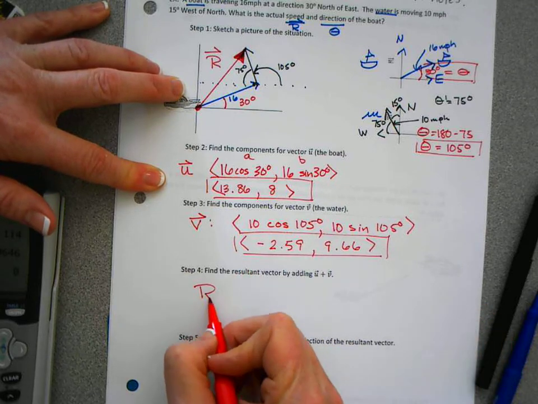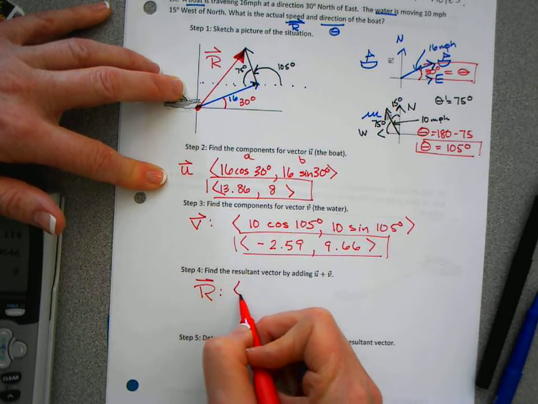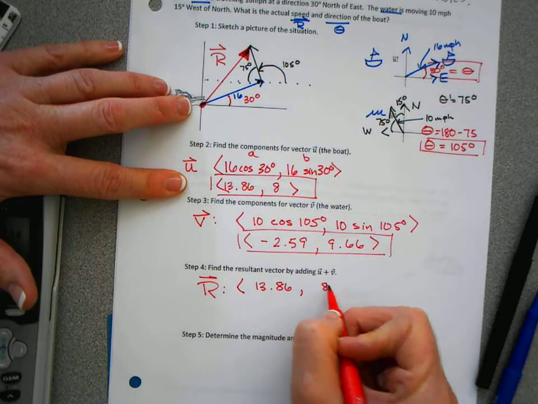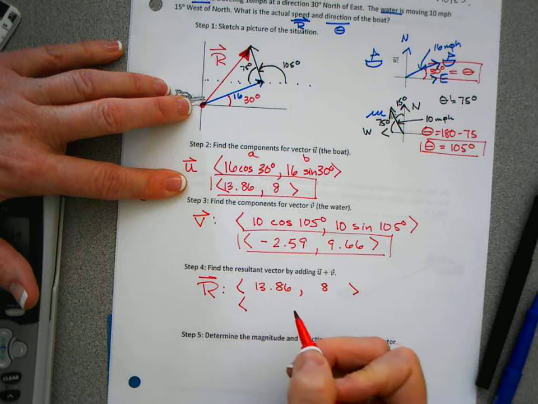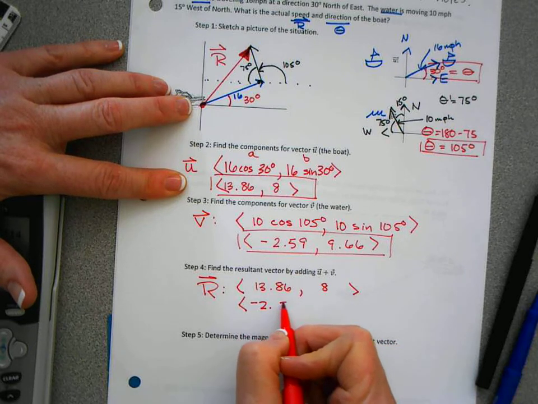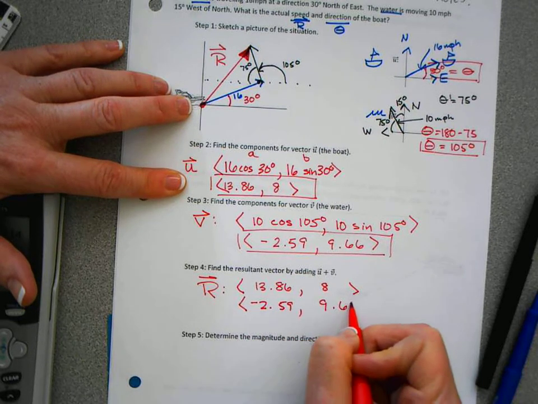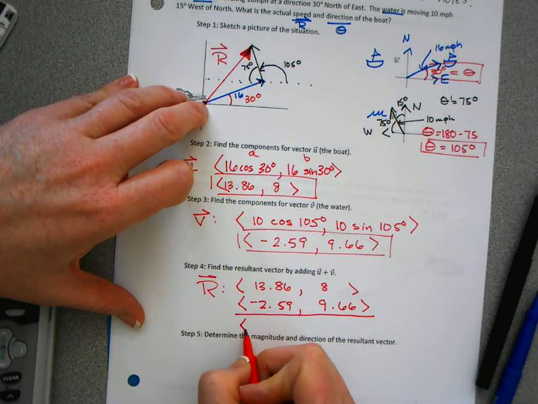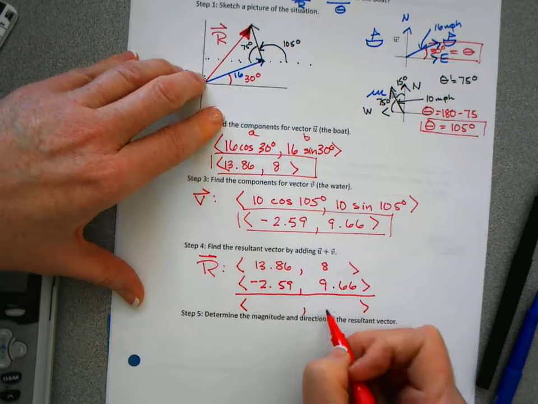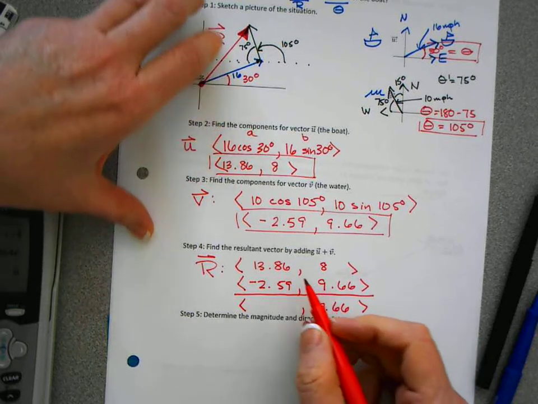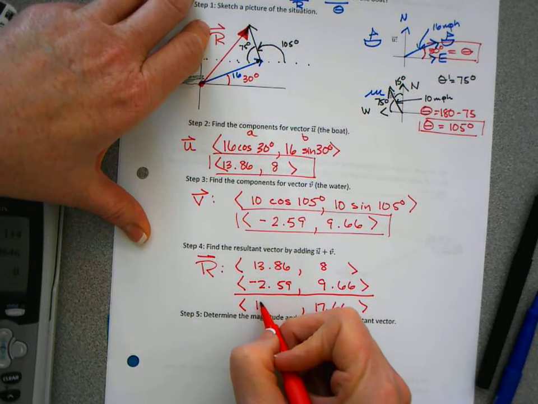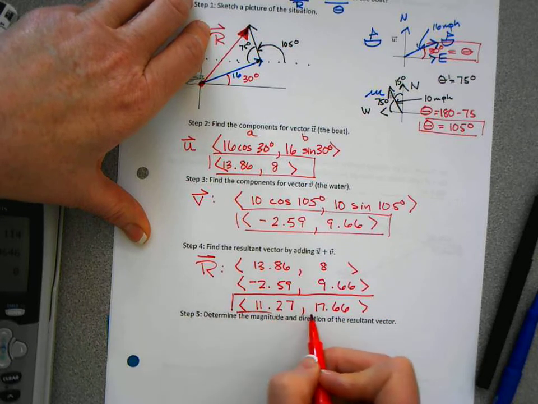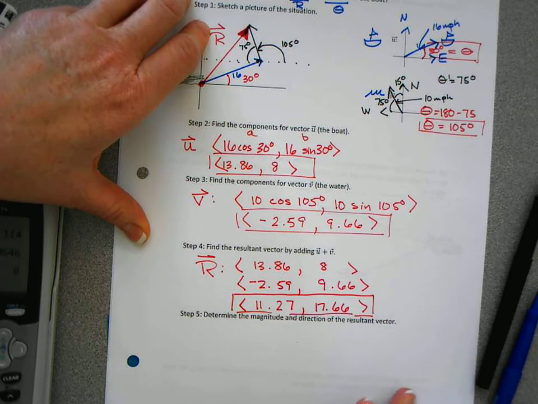So my resultant vector is going to take the first components, 13.86, comma 8, and add it to the second vector, negative 2.59, 9.66, to get the resultant vector. And that's going to be 18.66, and I'm going to subtract 2.59 to get 11.27. This is my resultant vector. I am not done though.